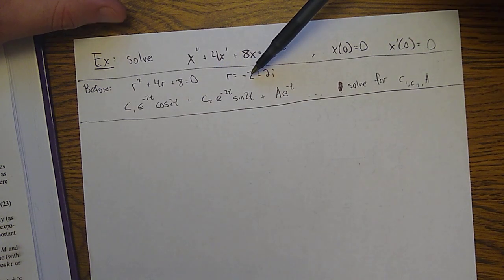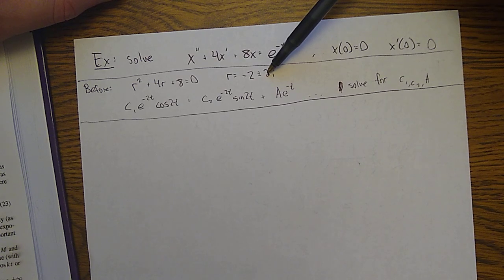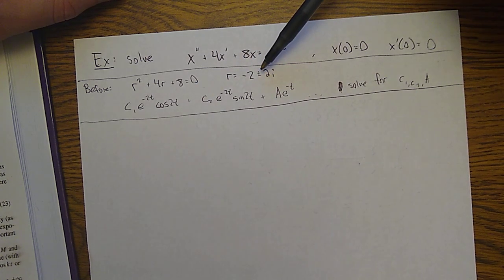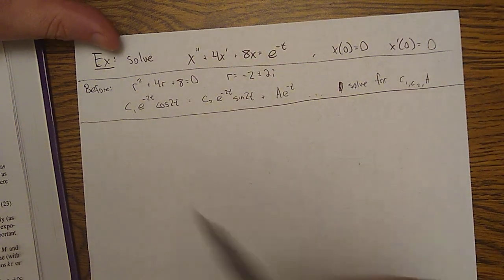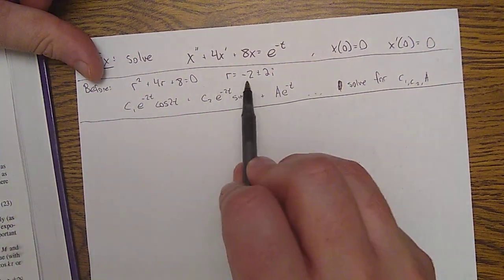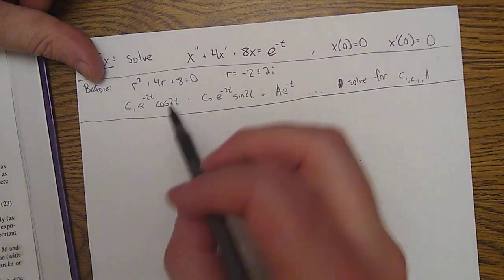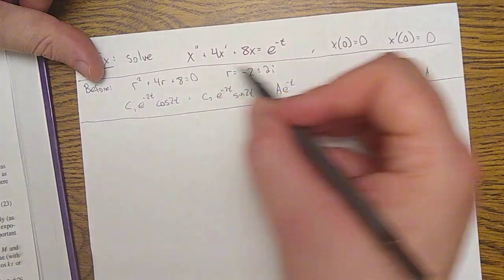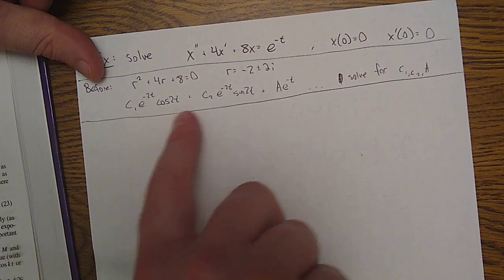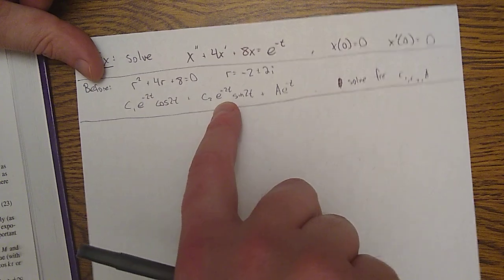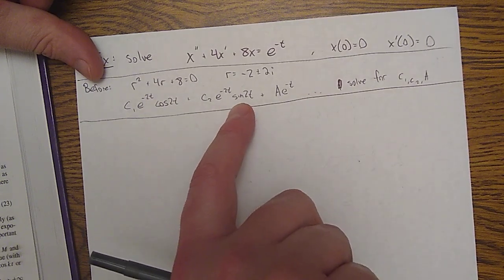I would get r equals negative 2 plus or minus 2i. I'm skipping a little bit of work there, but that's what I would get. So my complementary solution, what happens when I get negative 2 plus or minus 2i? The negative 2 goes here, and the 2 goes here. So I have an exponential times a cosine, and then I would also have a corresponding one with a sine.